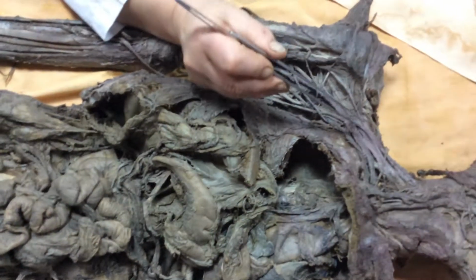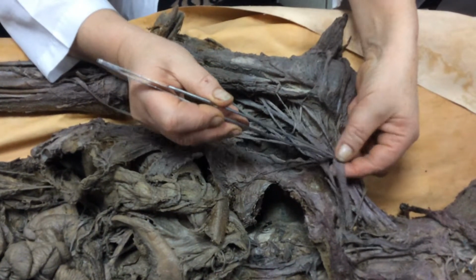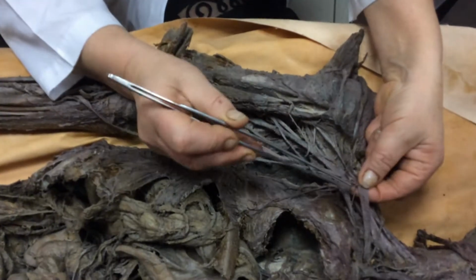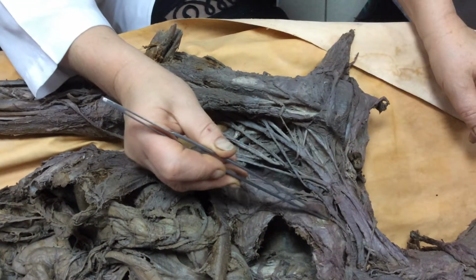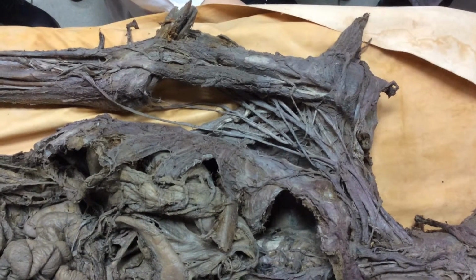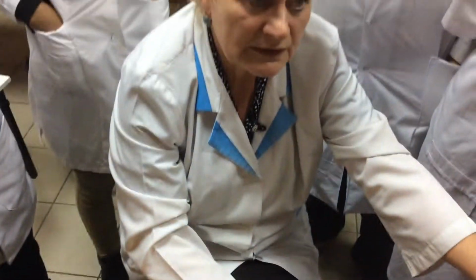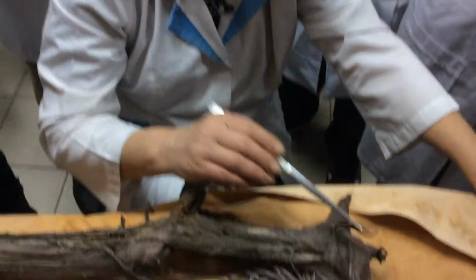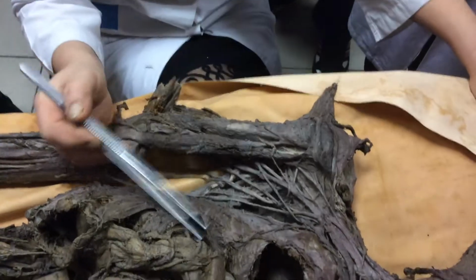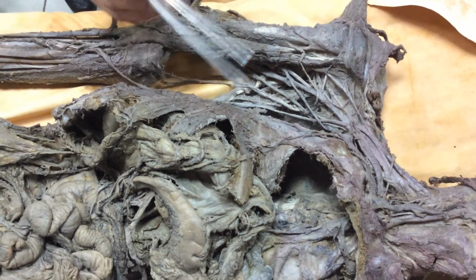You can see here is the axillary artery, and its first branch, which is cut here, goes to the external side of the thoracic anterior wall. It is called the superior thoracic artery. It supplies pectoralis minor, pectoralis major, the mammary gland, the superior thoracic artery.